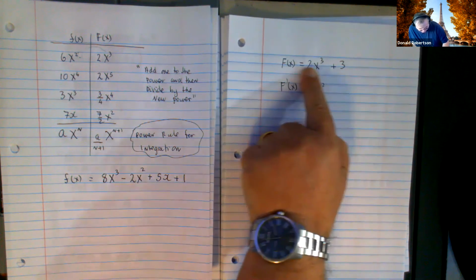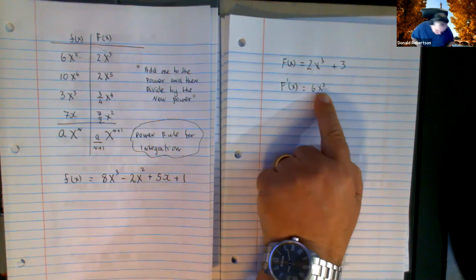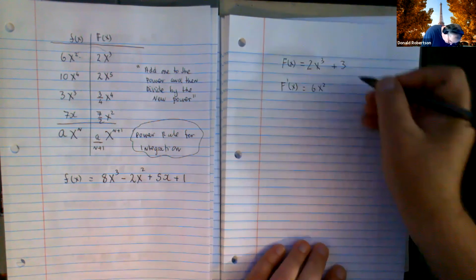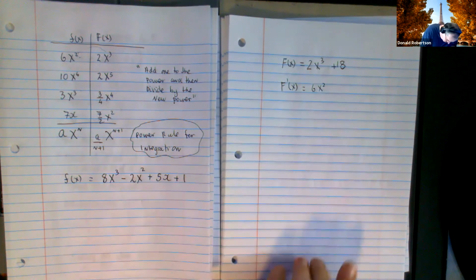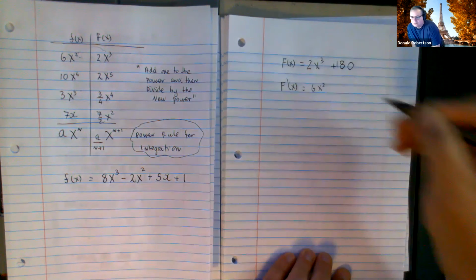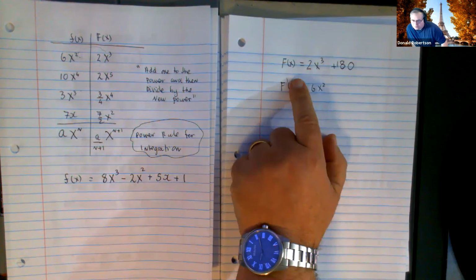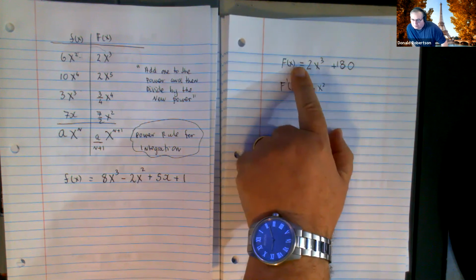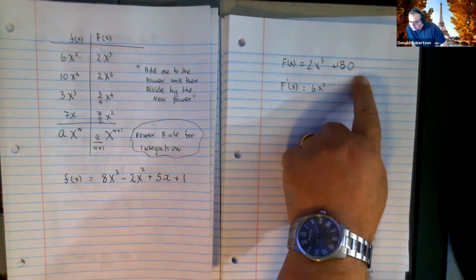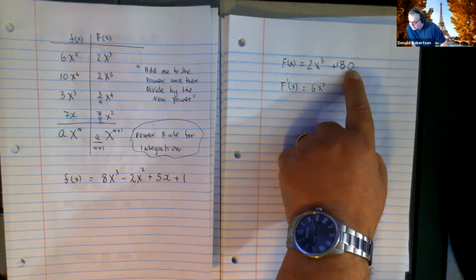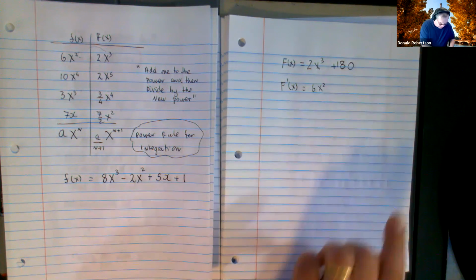But what happens if you differentiate that guy? Don't you also get this? What happens if you differentiate this guy? Don't you still get this? What happens if I differentiate that guy? You still get this. Doesn't that mean then that the antiderivative function is 2x cubed plus some number, and it could be any number at all? Wouldn't all of them work?